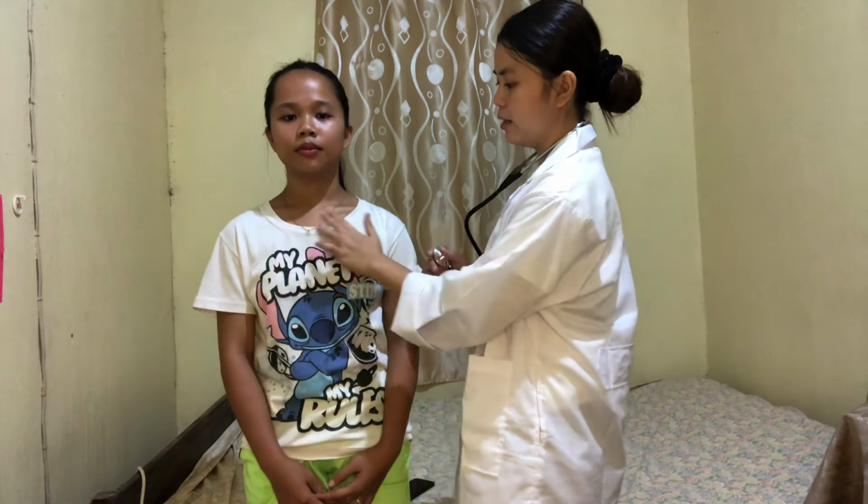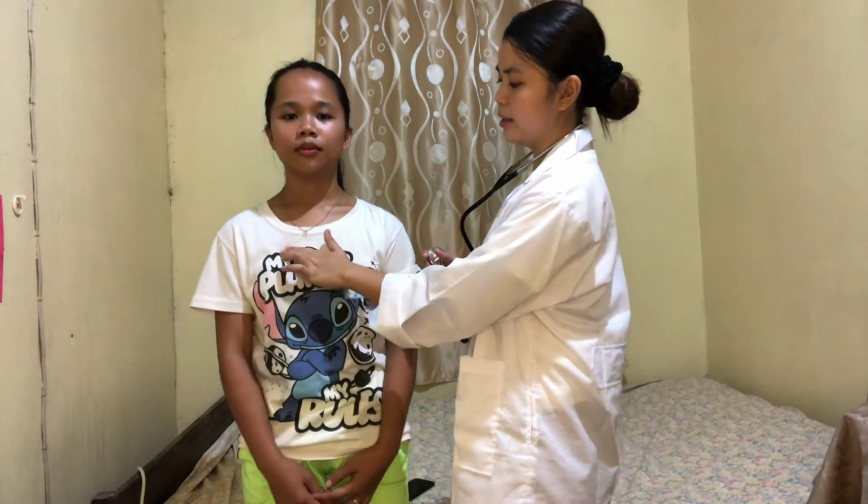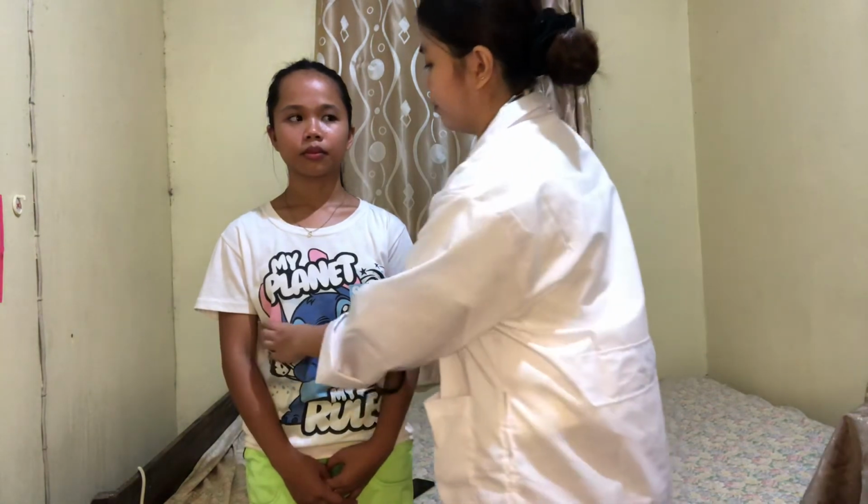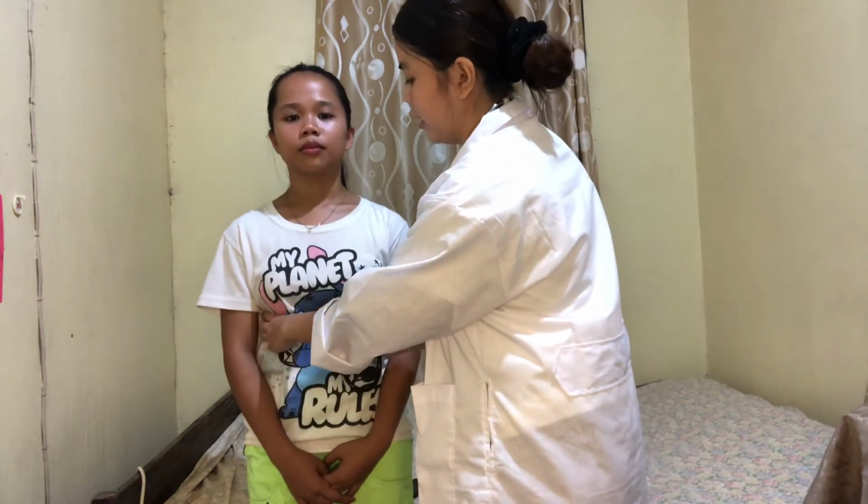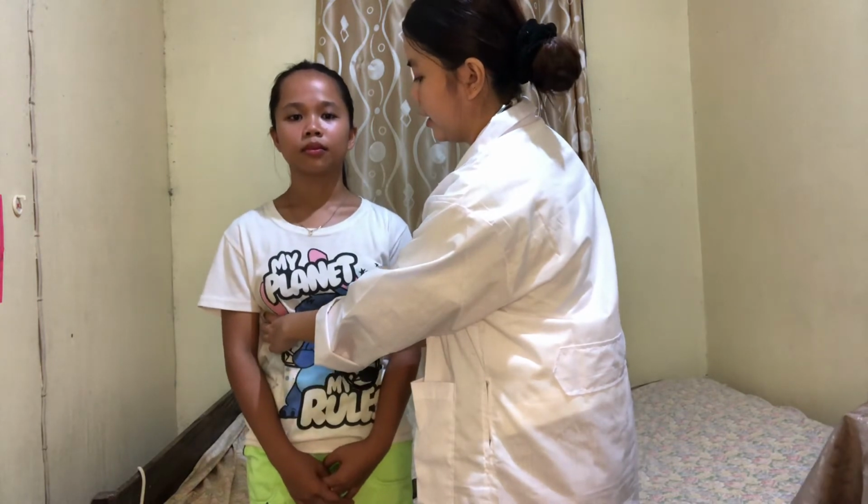Next is we're going to palpate the tactile fremitus in the same manner as the posterior chest. It is to determine the increase or decrease of lung density. So, inhale, exhale, inhale, exhale. Okay, it is just normal. Okay, again, ma'am. Again, inhale, exhale. Okay, it is just normal.